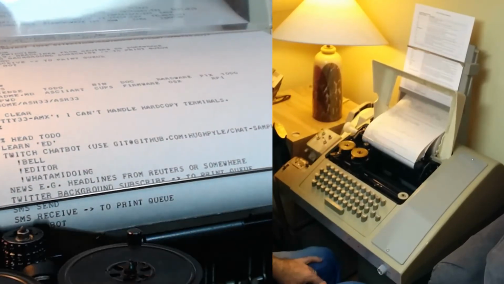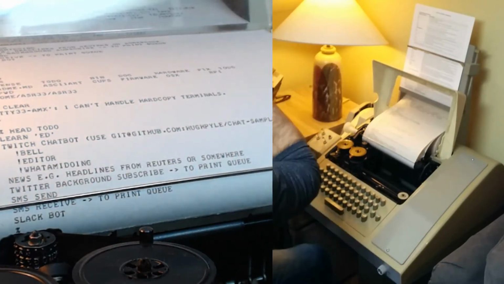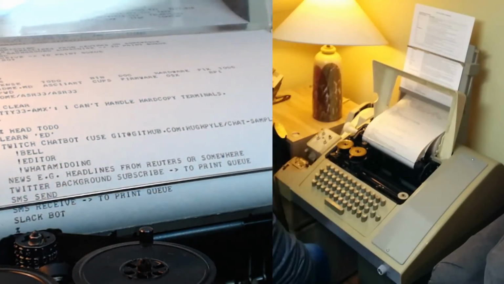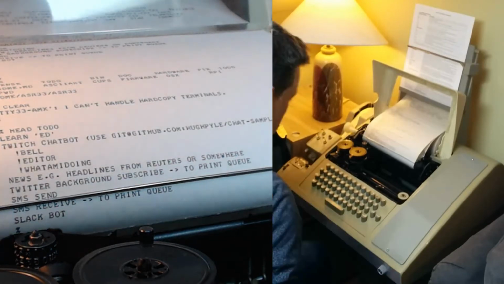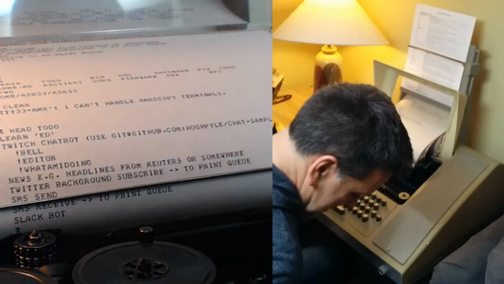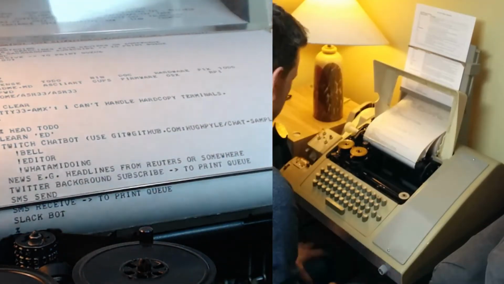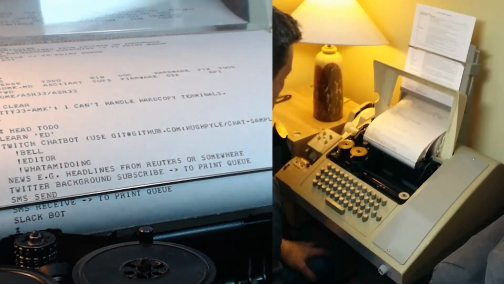So I'm not going to cheat, unless I really have to. I'm not going to cheat during this session. I'm just going to use the standard editor. The standard editor is a line editor called Ed that's been around almost as long as this machine has, since sometime in the 70s. And it lets you do things without a screen, which is part of the goal here.